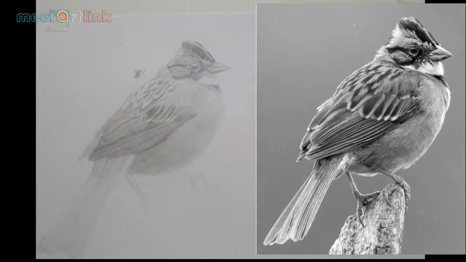Yeah, so this is how our bird is looking right now. And I think we're pretty close.